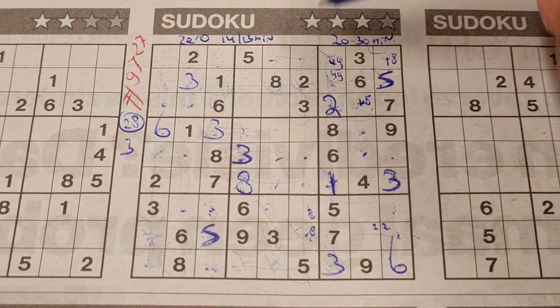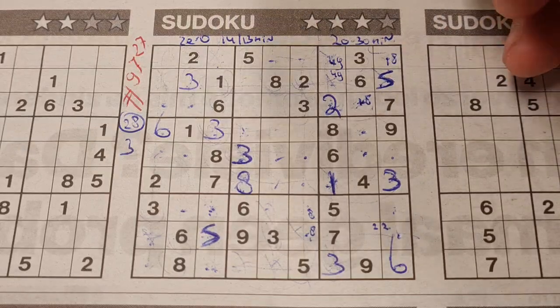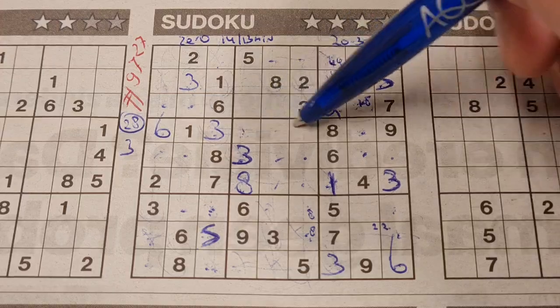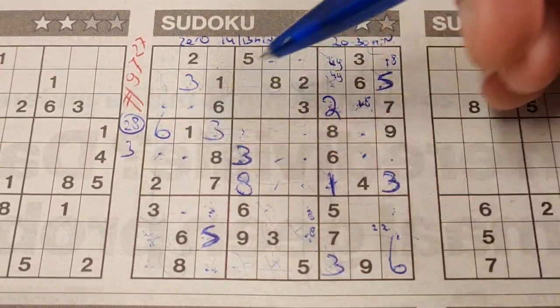Come on. This one is not easy. 0 stars. 3, 8, 4. I need a 4 here. That means we need a 4 there. Okay.